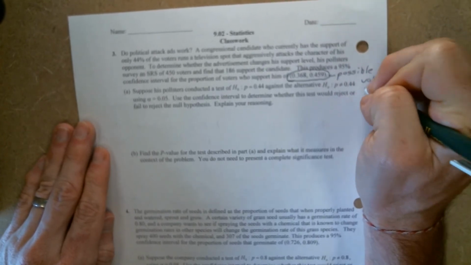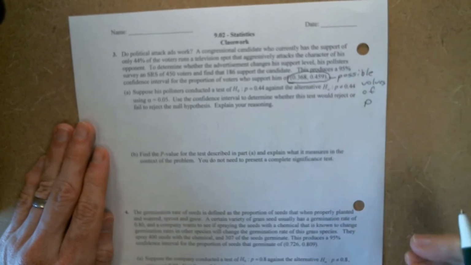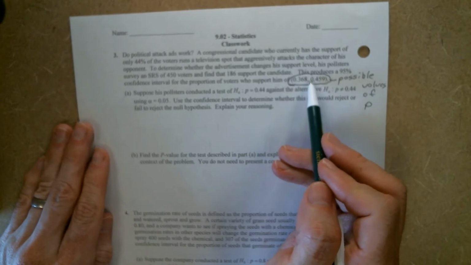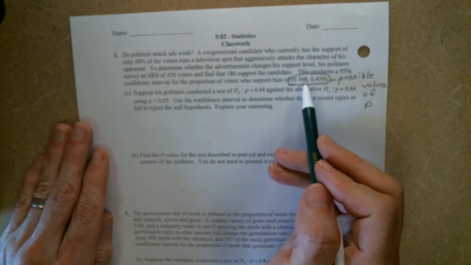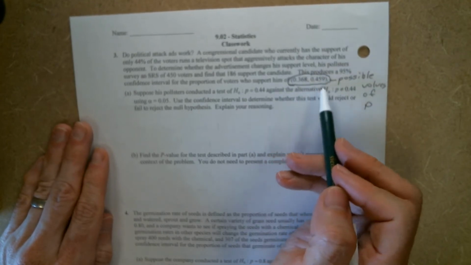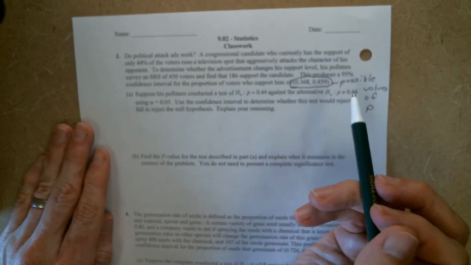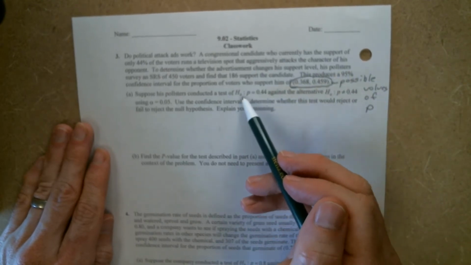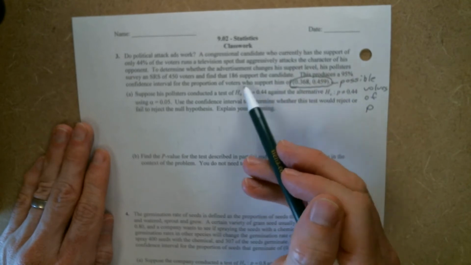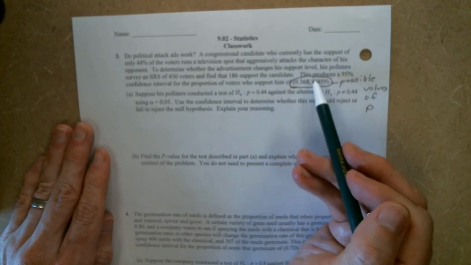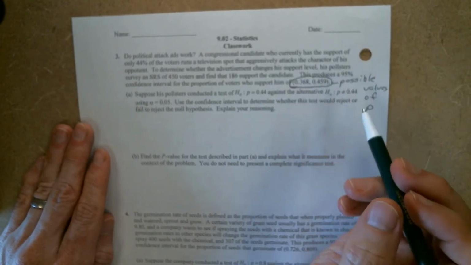values of p. And if we notice, 44% is inside of that interval. So because 44% is inside of that interval, it's a possible value, which means we cannot reject this null hypothesis. We can't reject and say this isn't true, because it does fall inside of our interval.